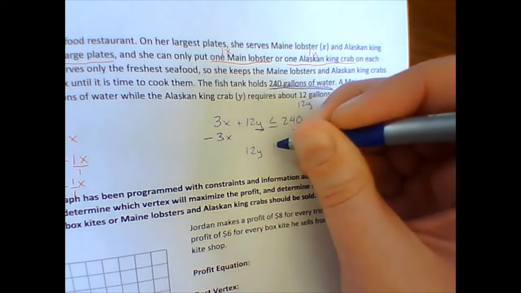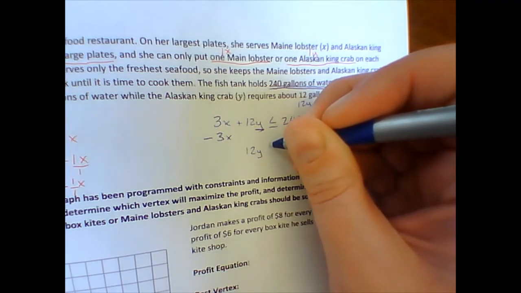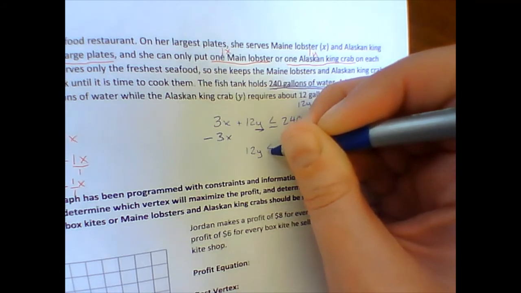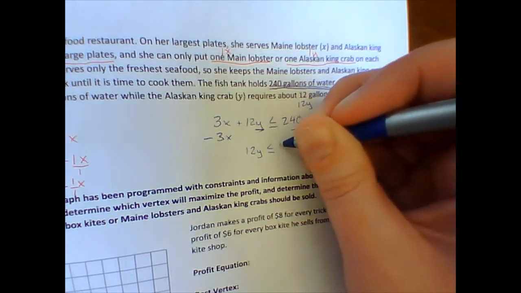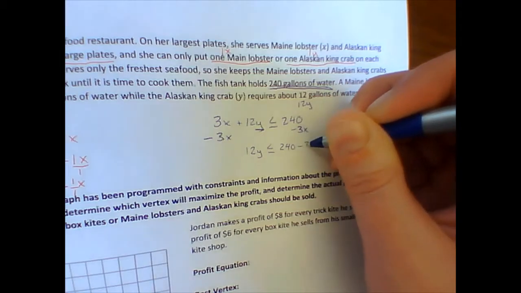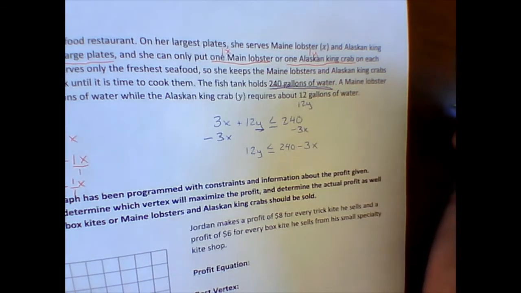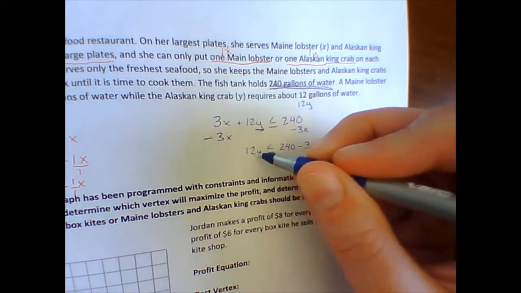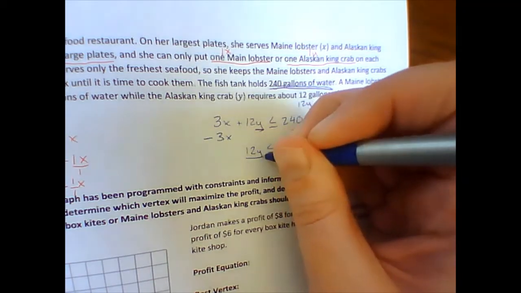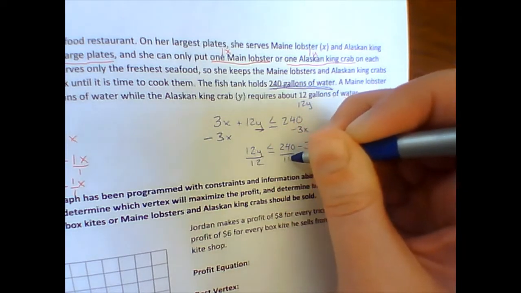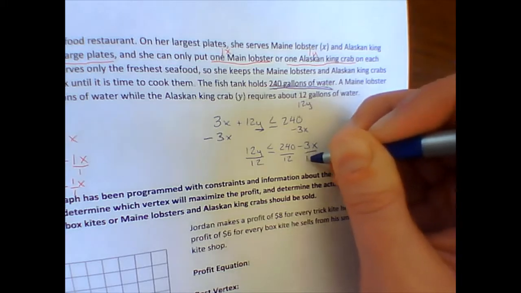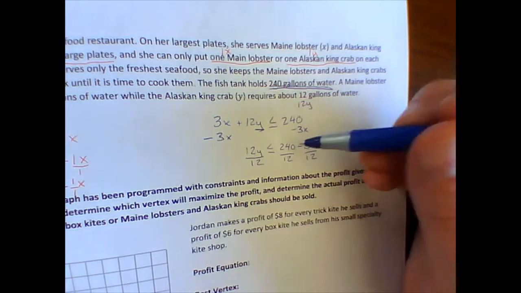And on the other side, we still have that inequality. It can be an equal sign, but it's more correct to have a less than. And again, those aren't like terms, so they're just 240 and a minus 3x. The 12 is multiplying with the y, so we're going to do the opposite. We're going to divide it, and it divides into everything. Okay, so we have just y.